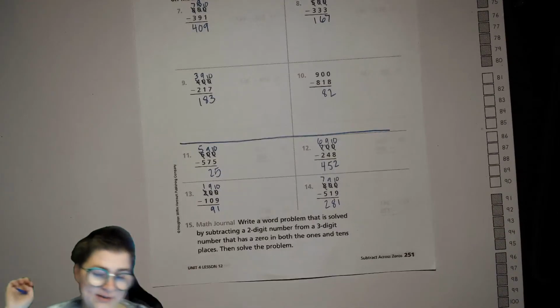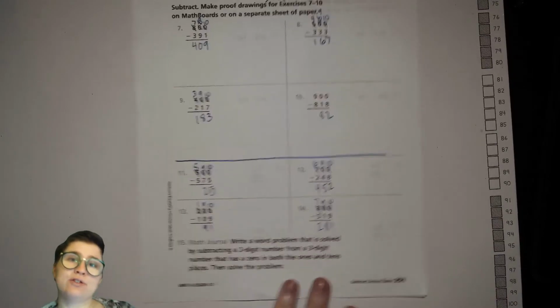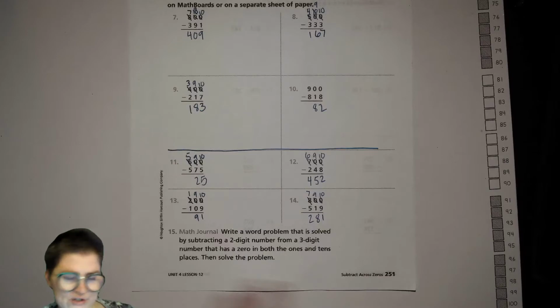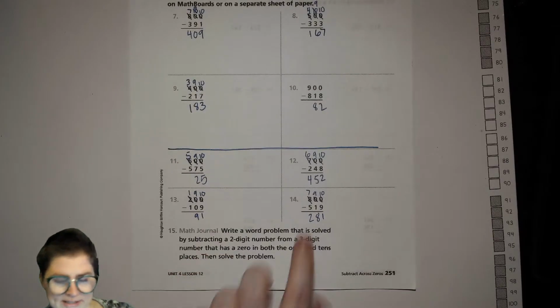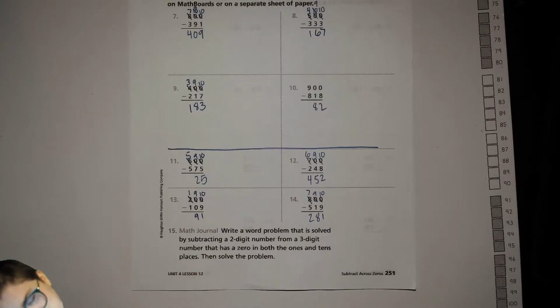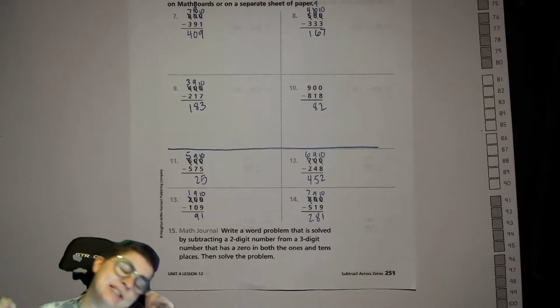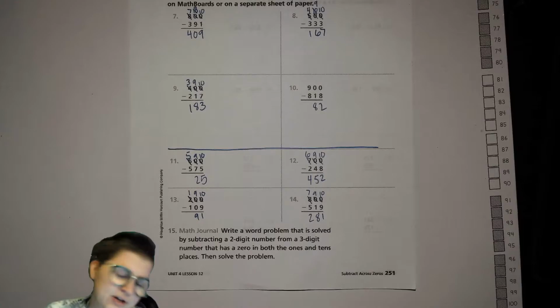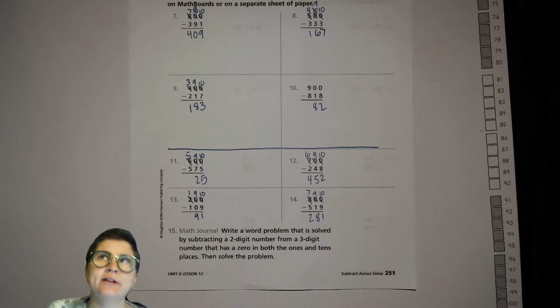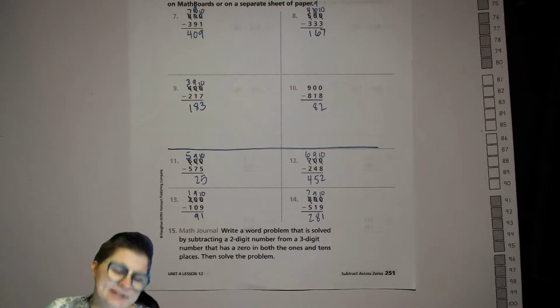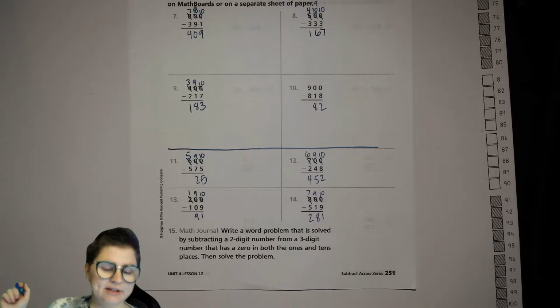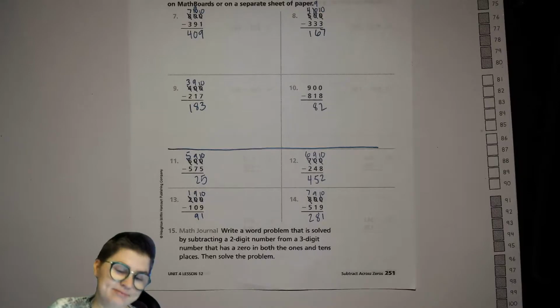You can go ahead and do this word problem in your math journal. It says write a word problem that is solved by subtracting a 2-digit number from a 3-digit number that has a 0 in both the 1s and 10s places, then solve the problem. So for example, that could be something like, I have 200 kittens, 87 kittens get adopted. How many kittens do I have left?